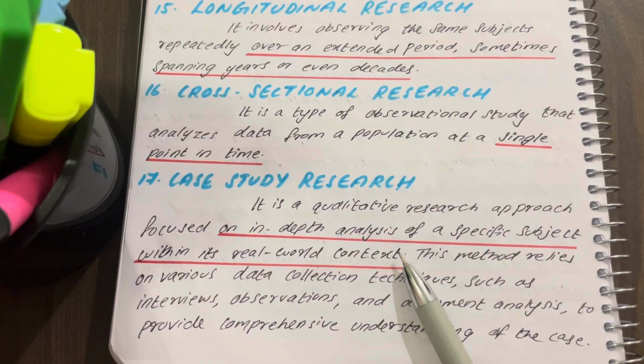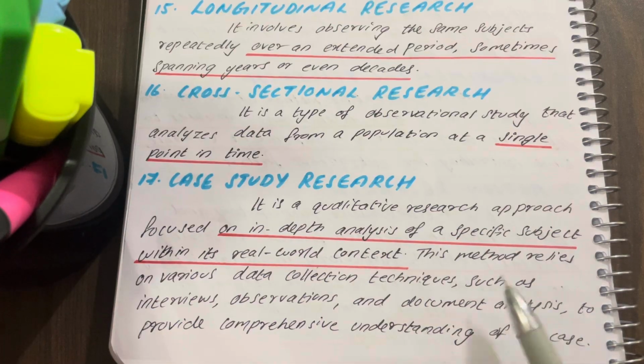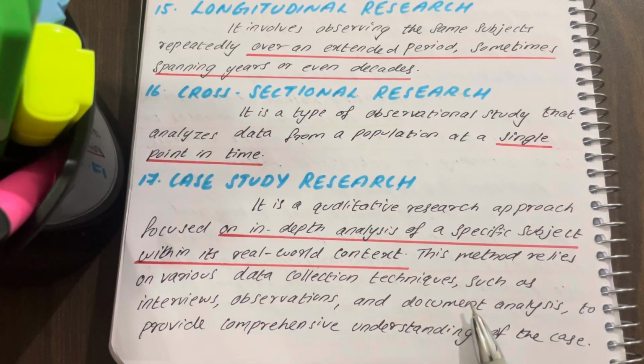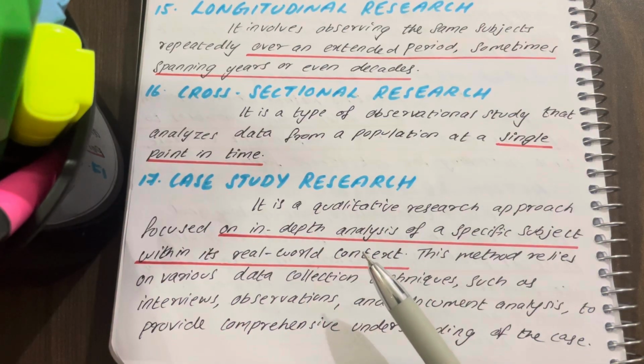In case study research, we study a specific case in depth. We rely on various data collection techniques such as interviews, observation and document analysis to provide a comprehensive understanding of the case. That was the case study method.